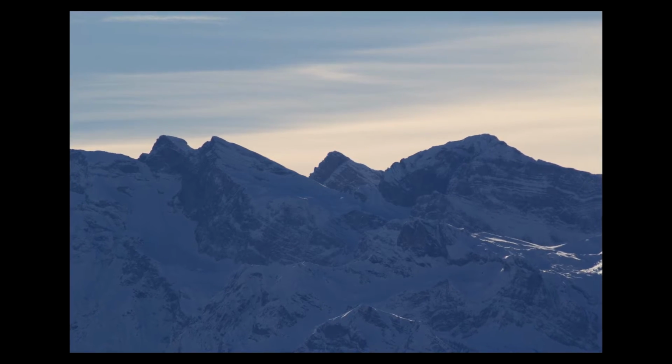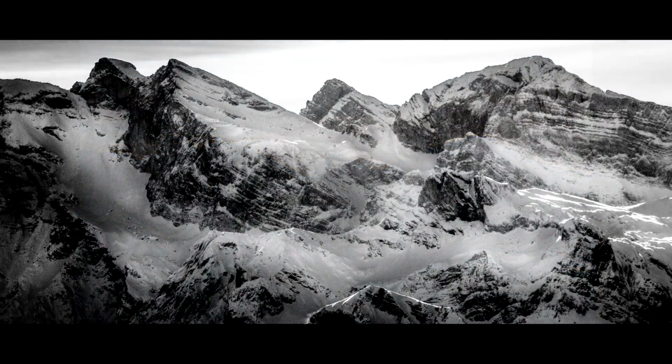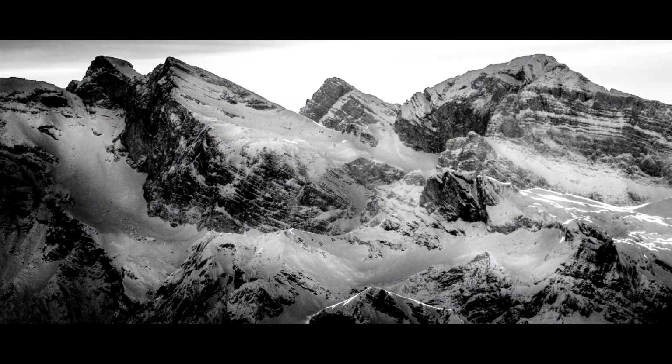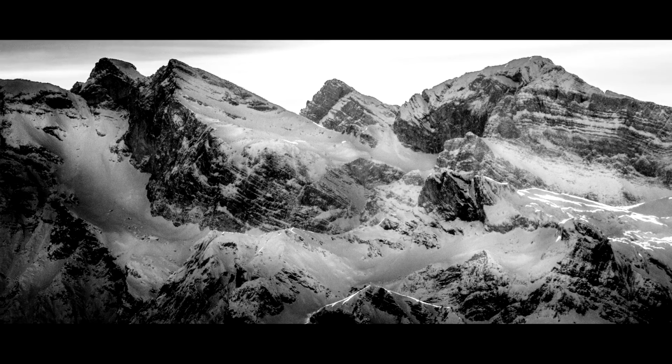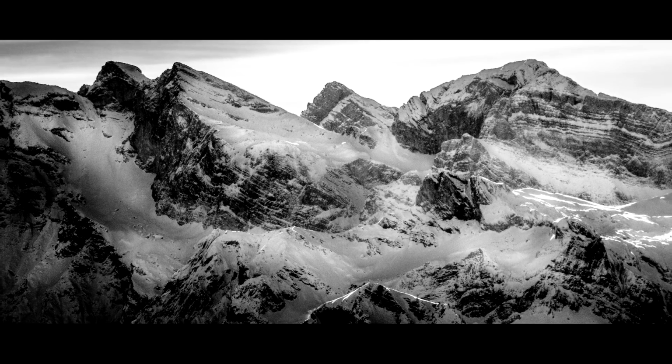Today I'm gonna take this raw file and turn it into a very dramatic black and white picture like this, while of course explaining to you every single adjustment I do from start to finish.